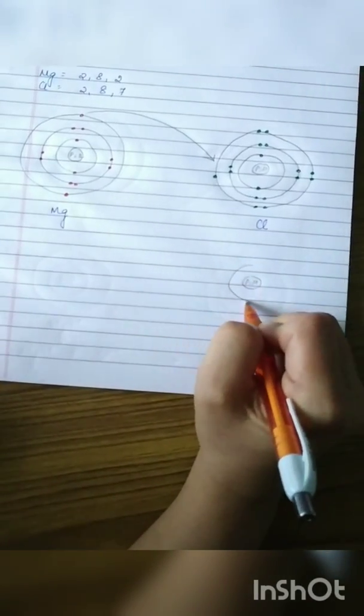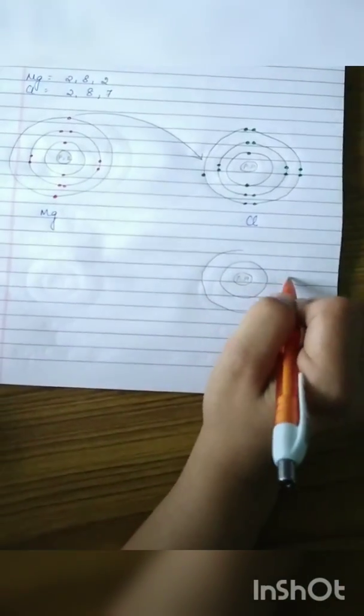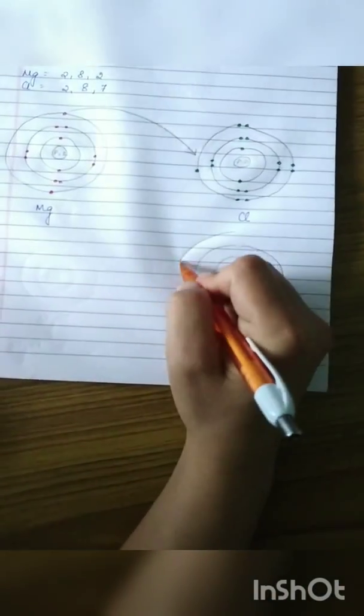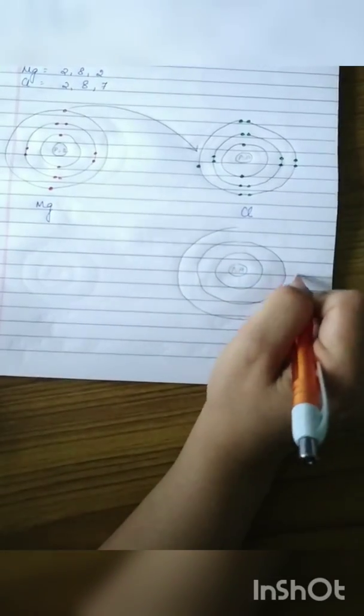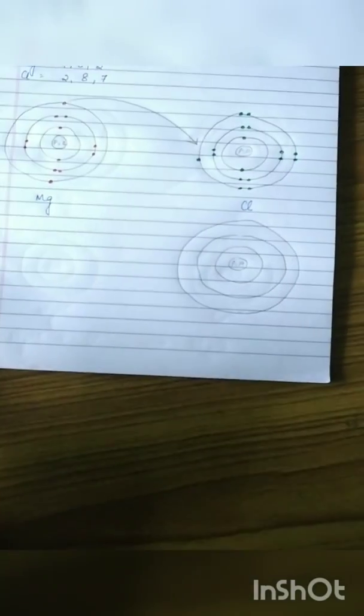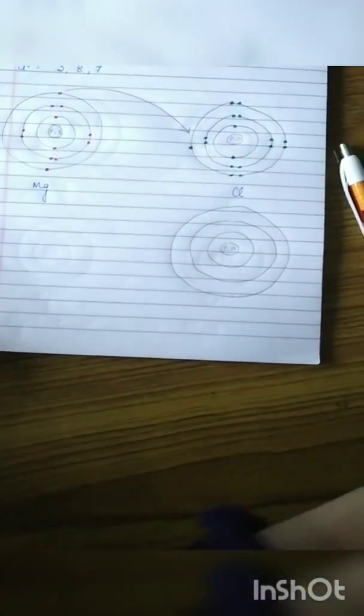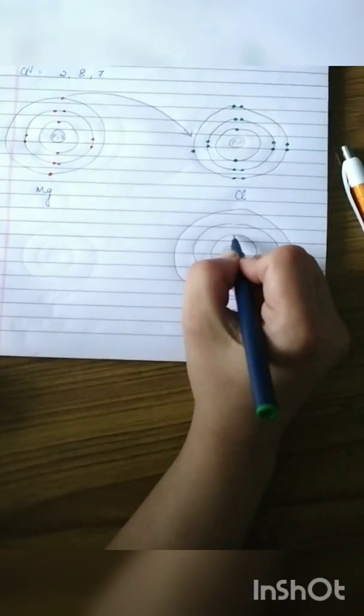So how many chlorine atoms are we taking? 2, but only 1 magnesium atom, because magnesium has to give away 2 electrons, but a chlorine atom can receive only 1 electron.